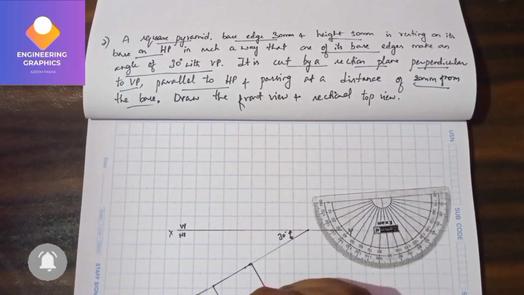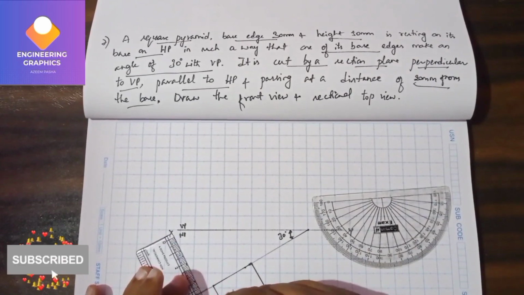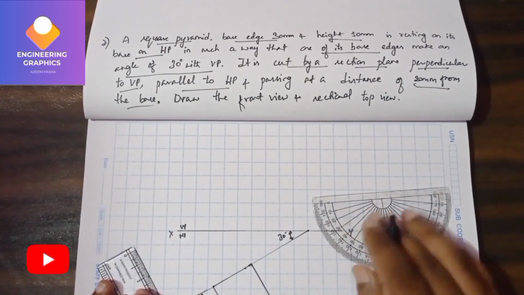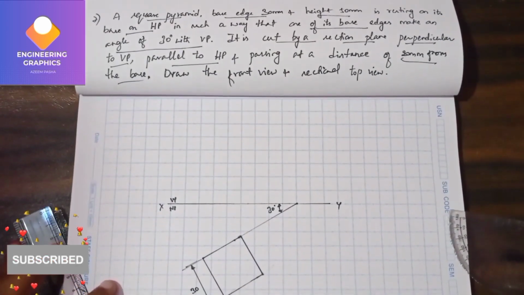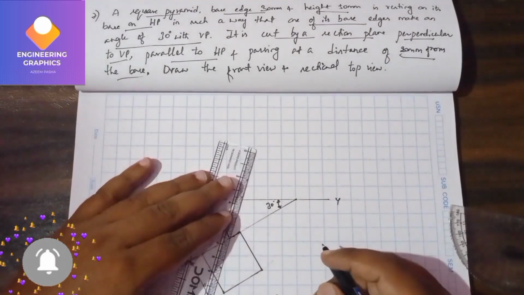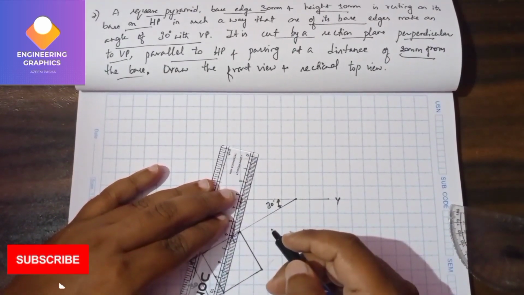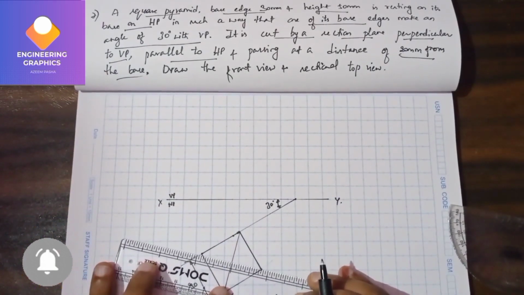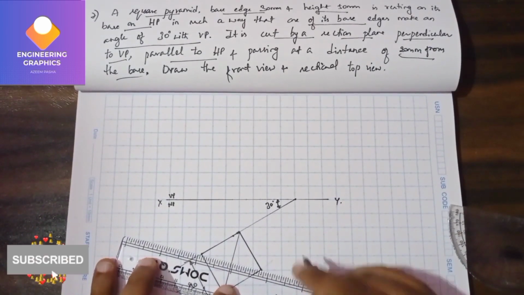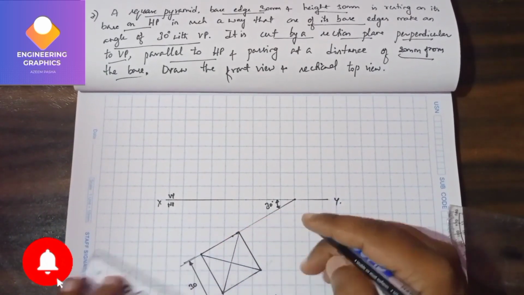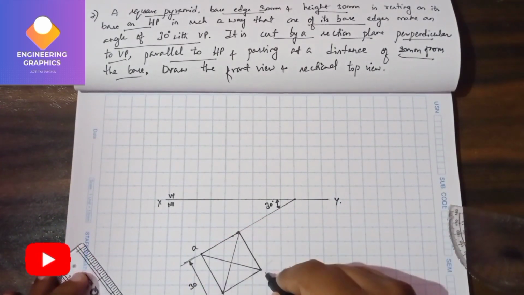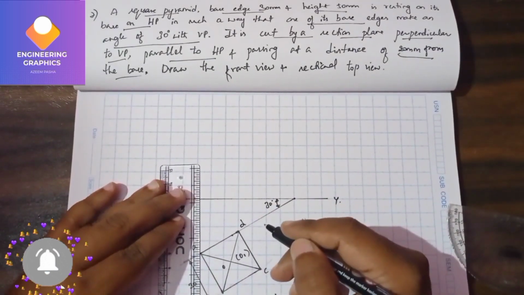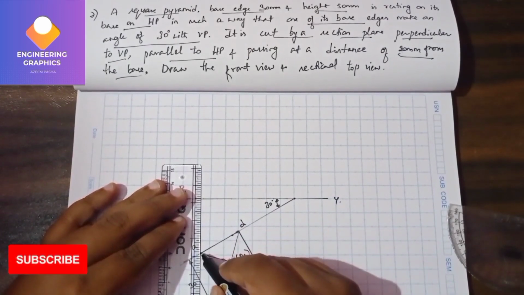Show the dimension for 30. So it is done. You can see that this is a square pyramid. So that means we should draw the slant edges. So we can write A, B, C, and D. This is O and O1. Now I can project it to complete the front view.